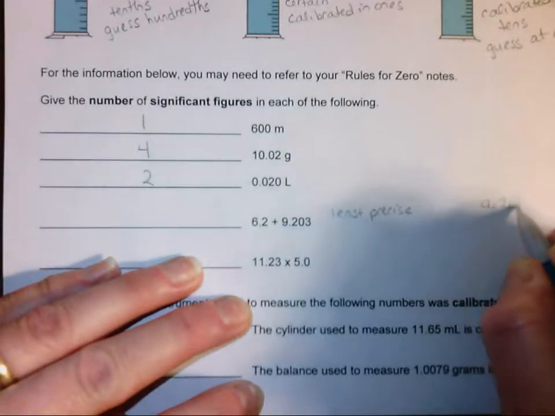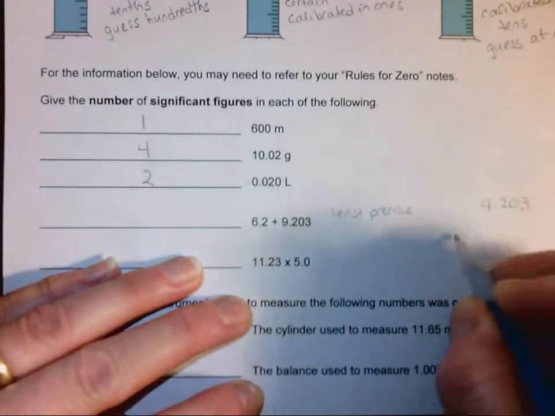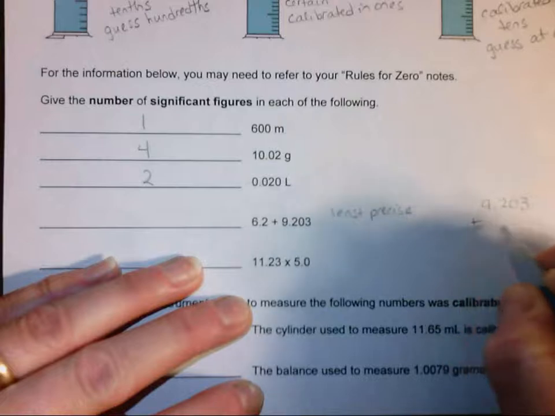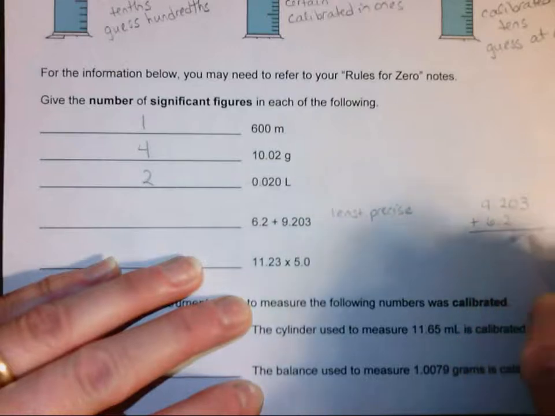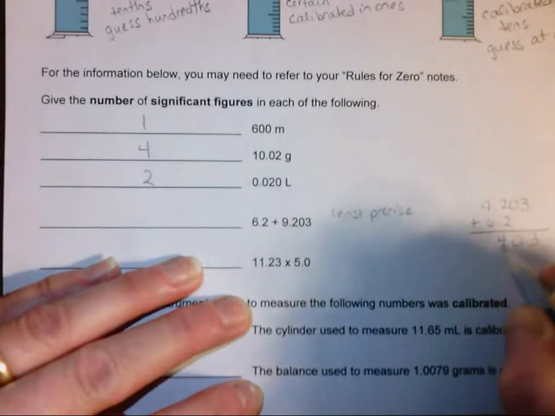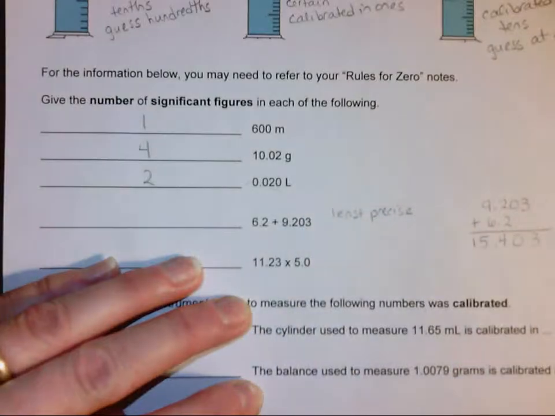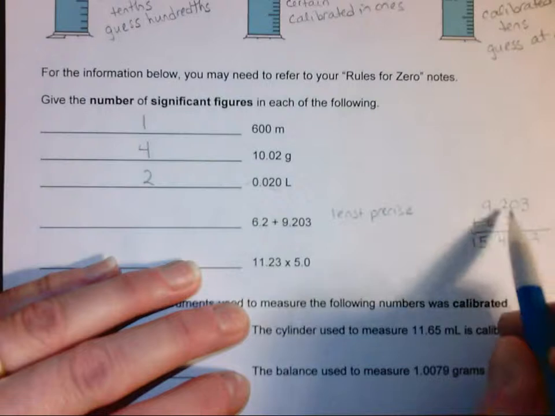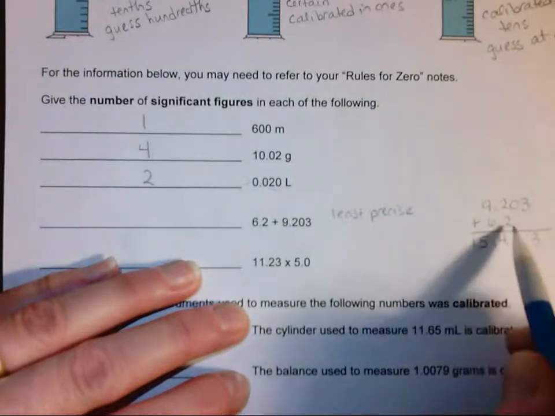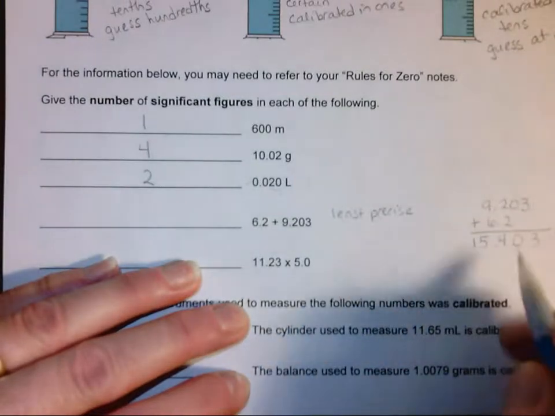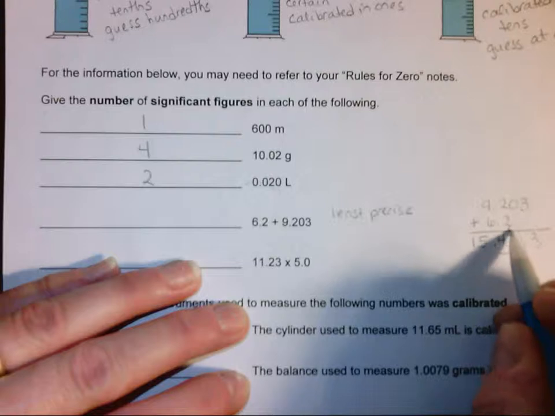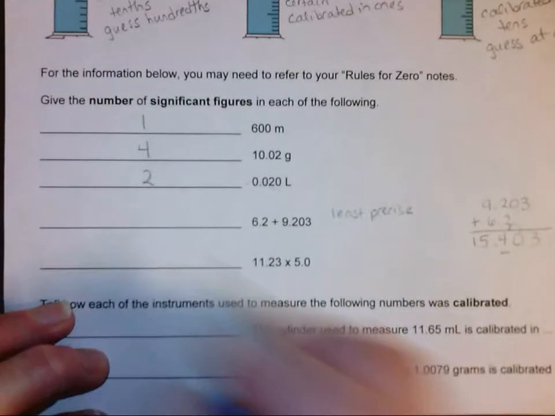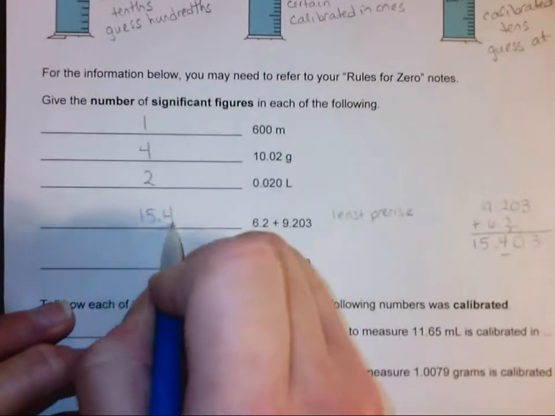So let's add these numbers together, lining up our decimals, 9.203 plus 6.2, and we get 15.403. We have one place behind the decimal, 3 places behind the decimal. We're only going to have one place behind the decimal in our answer. The 0 does not make a 4 go up, so the answer then is 15.4.